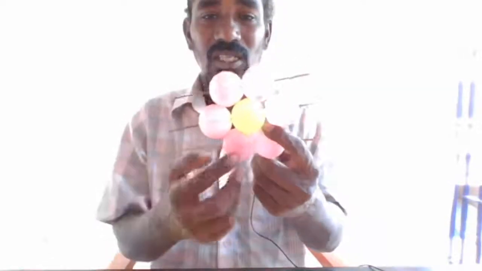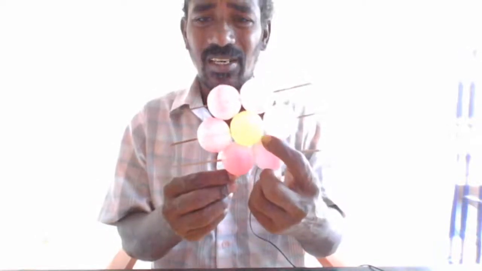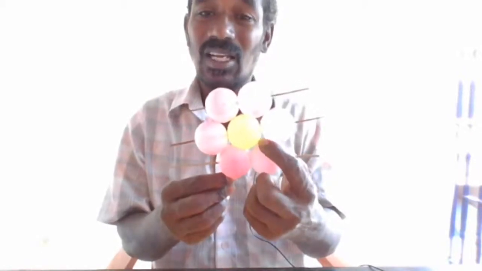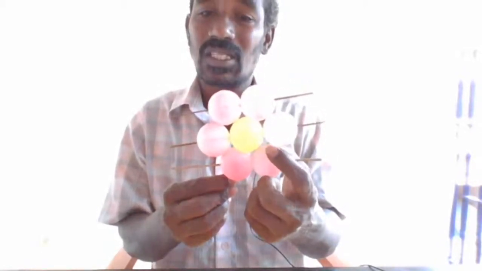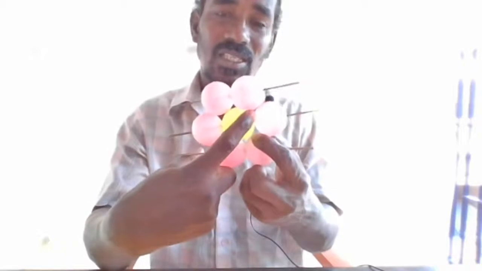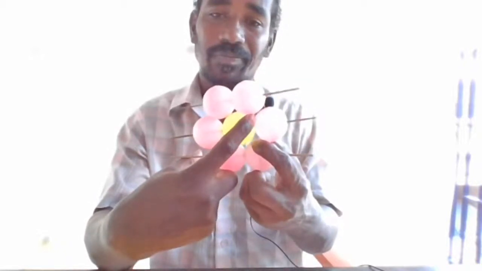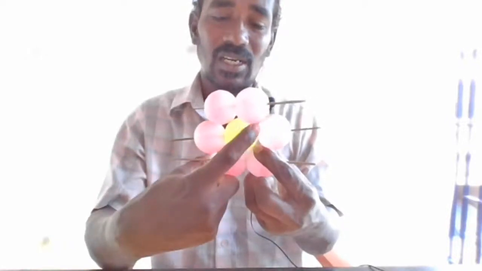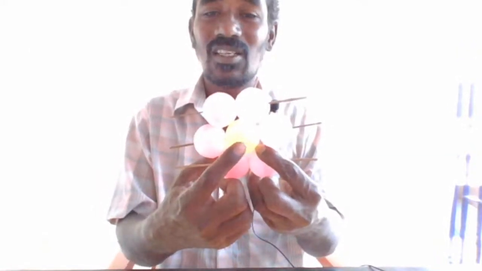So this yellow color ball is having 6 voids, which are successive tetrahedral and octahedral voids. Suppose this is tetrahedral, then on either side of this tetrahedral, octahedral is there. So this is tetrahedral, this is octahedral, and this is also octahedral. Okay, this is tetrahedral, so this will be octahedral and this also will be octahedral. Correct only, no?